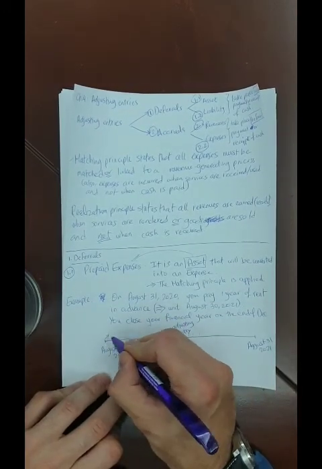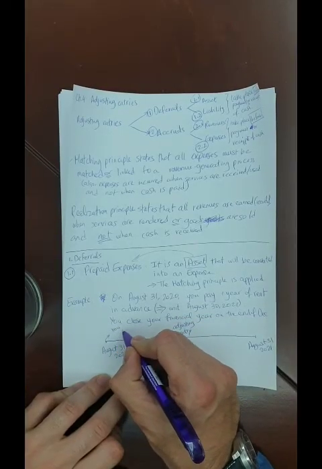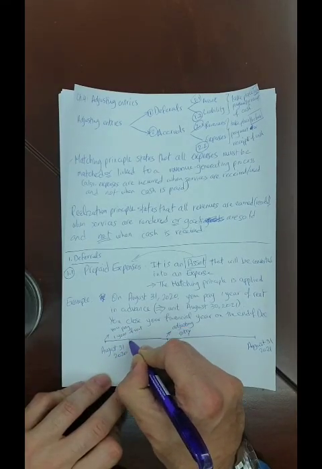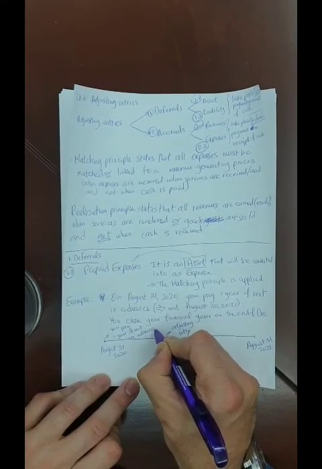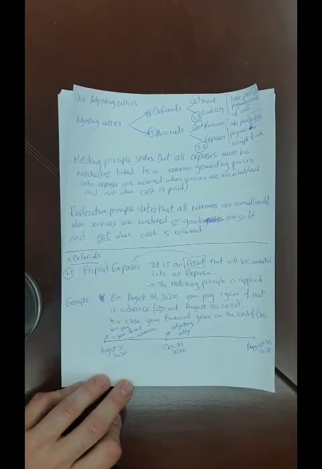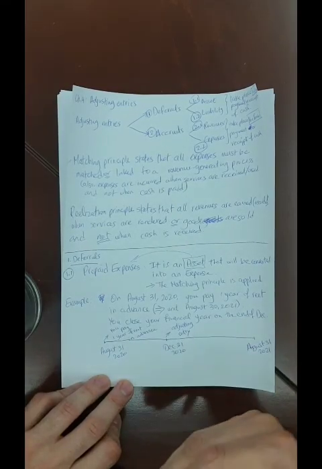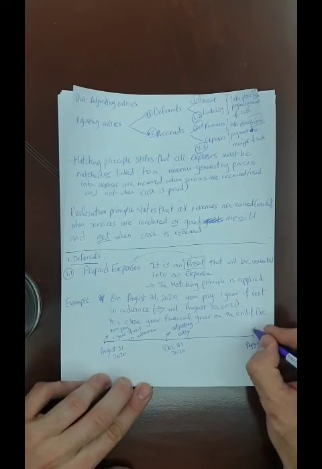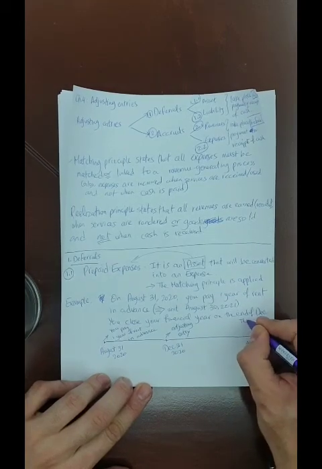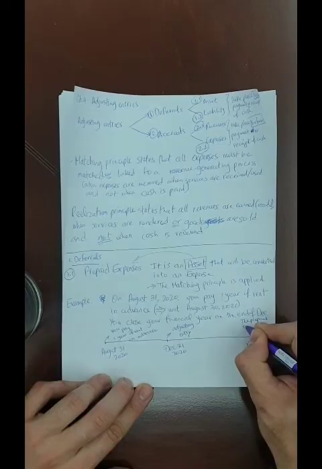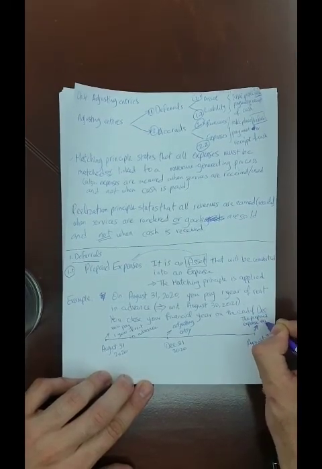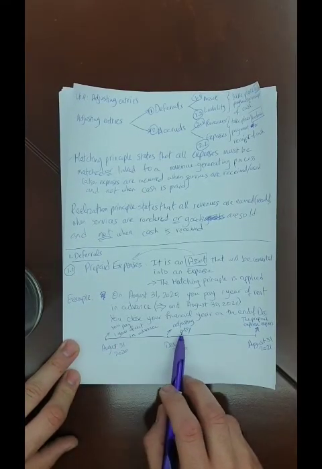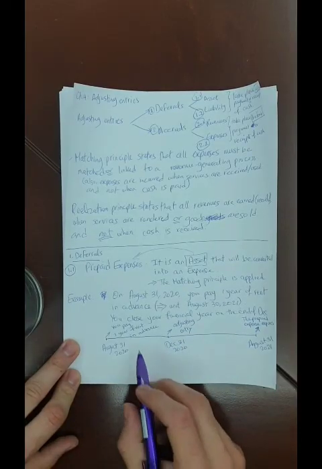And on August 31, 2020, you pay 1 year of rent in advance. So this is the prepaid expense. The payment in advance is the prepaid expense. Prepaid, you're paying ahead of time for something that you will use in the future. On August 31, the prepaid expense, or rent in this case, expires. Okay? Now, you will have two entries. The first one is over here and the other one is over here. The adjusting entry is on December 31.